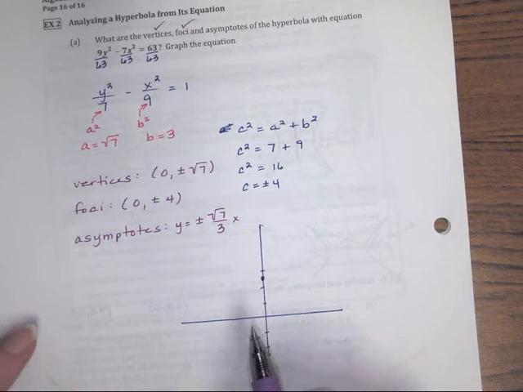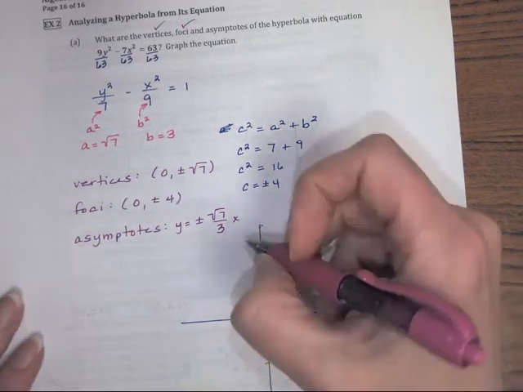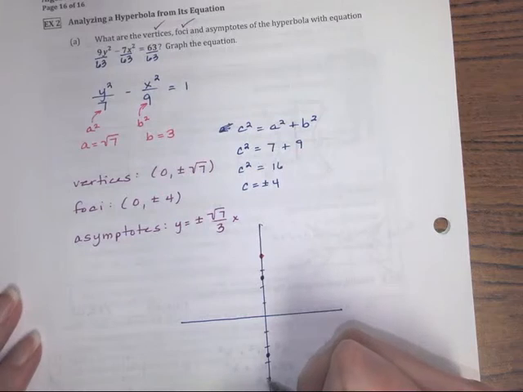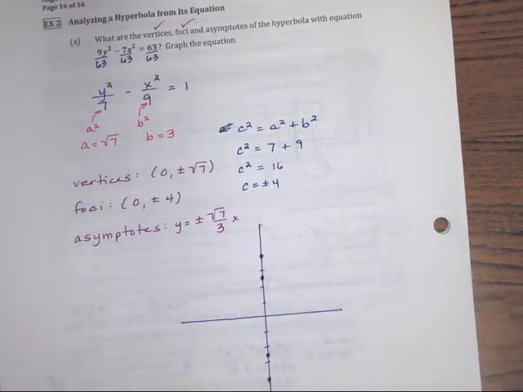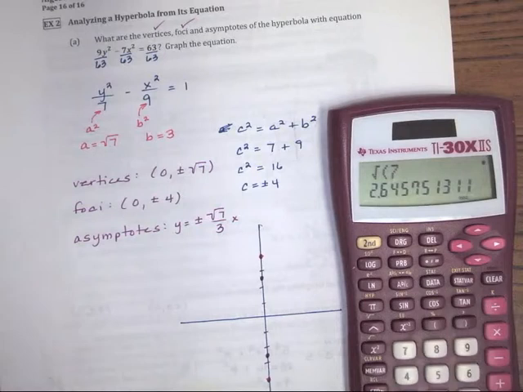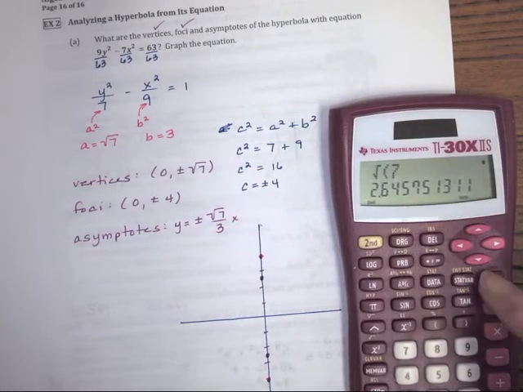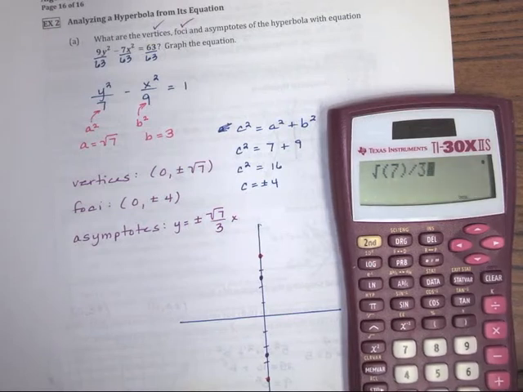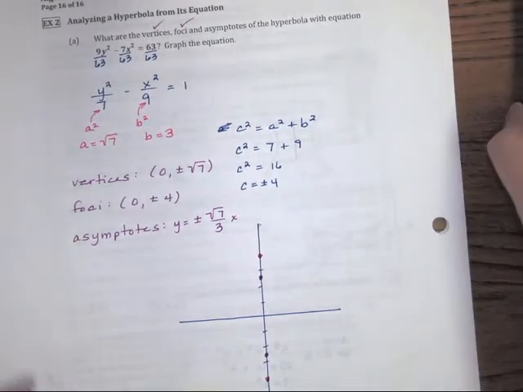My foci is at 4. So there that is. And down there at -4. Square root of 7 over 3. Square root of 7 divided by 3 gives us 0.88.